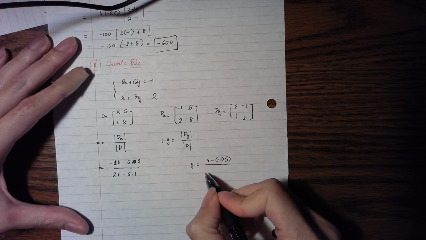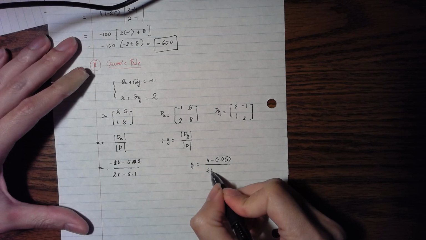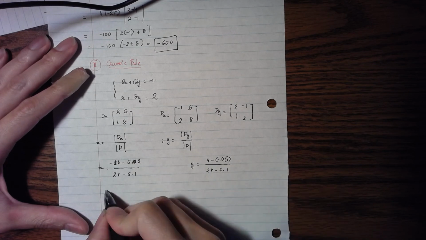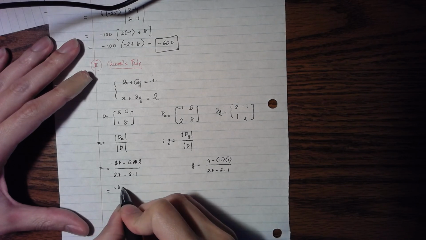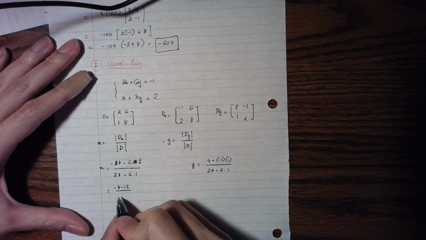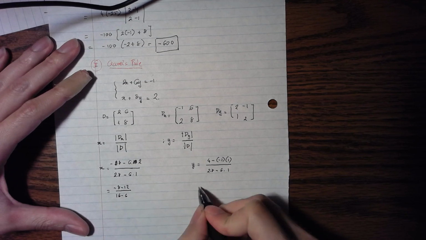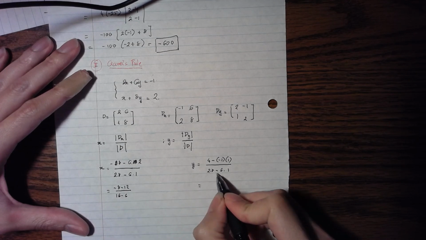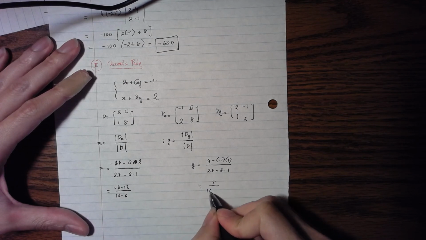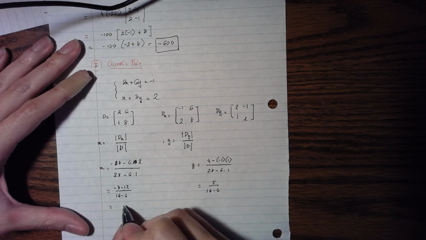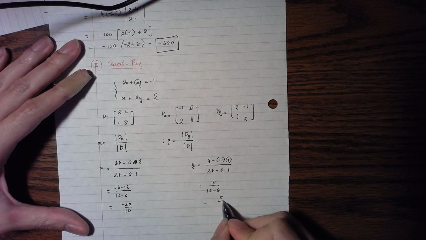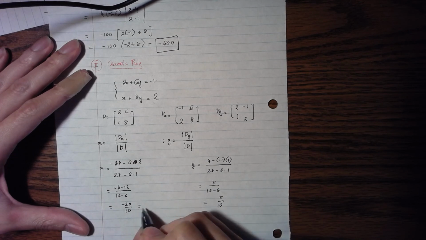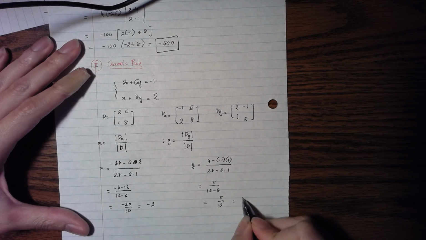Over d is 2 times 8 minus 6 times 1. So I'll give you -8 minus 12 over 16 minus 6, right? And this is give you 5 over 16 minus 6. So I'll give you -20 over 10, right? And this is give you 5 over 10, which is give you -2 and 1.5.